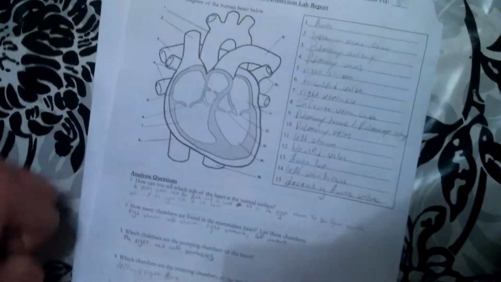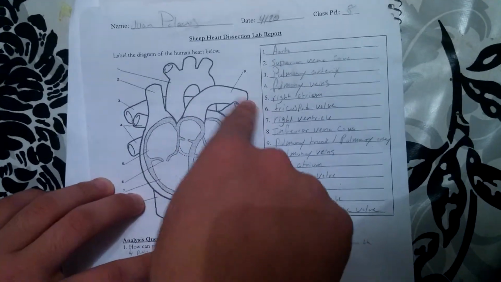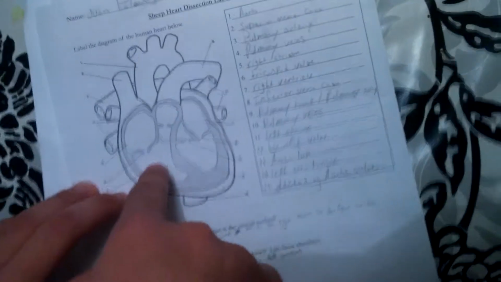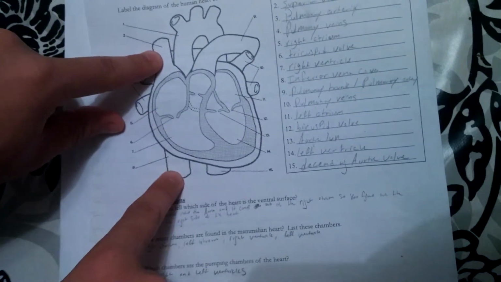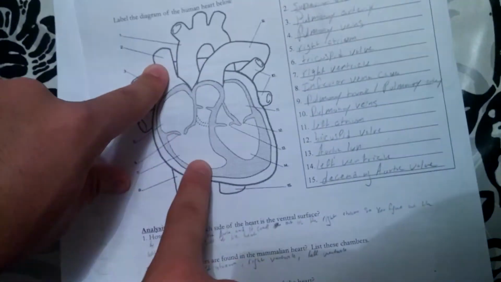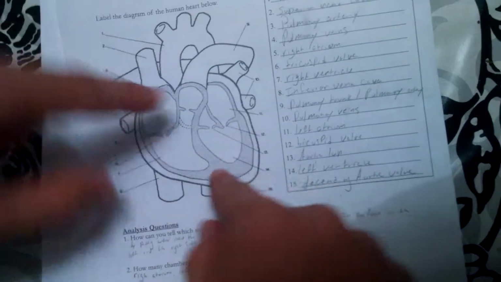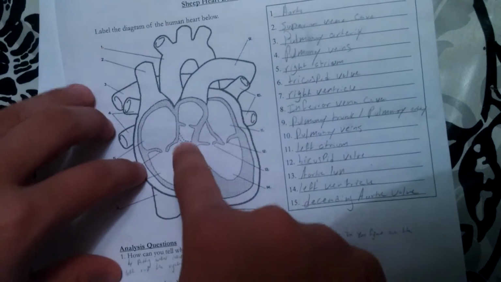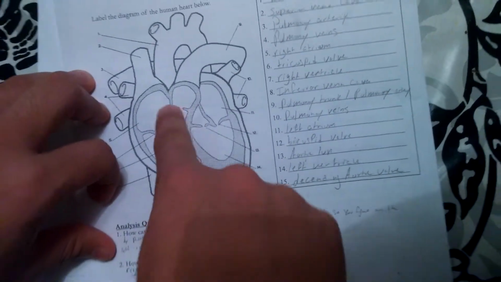Let's see. Can an artery carry deoxygenated blood? Yes, an artery can carry deoxygenated blood. The pulmonary artery is the one that carries deoxygenated blood. So the deoxygenated blood enters through the superior and inferior vena cava into the right atrium, which goes through the tricuspid valve into the ventricle, and then the right ventricle, when it compresses, goes through the pulmonary valve.